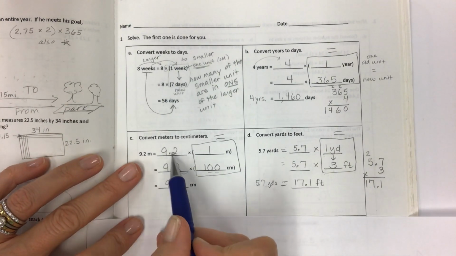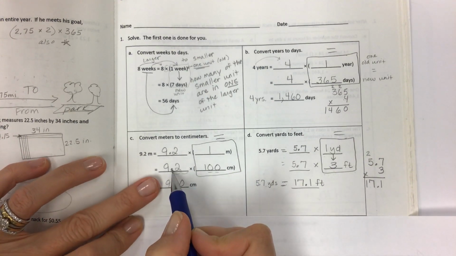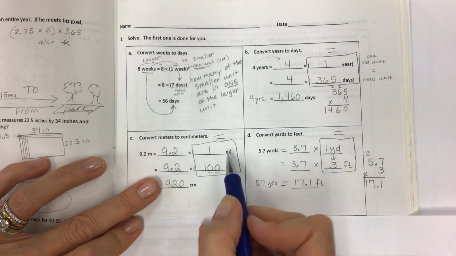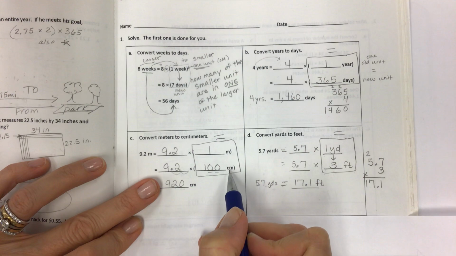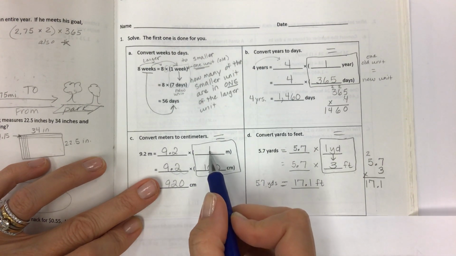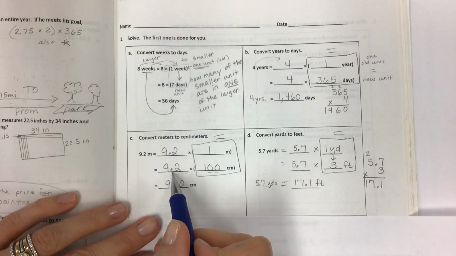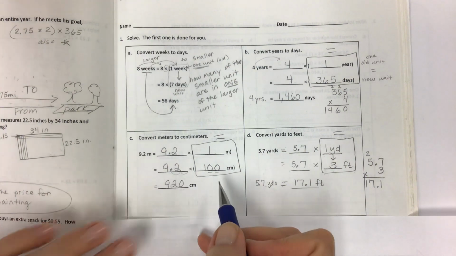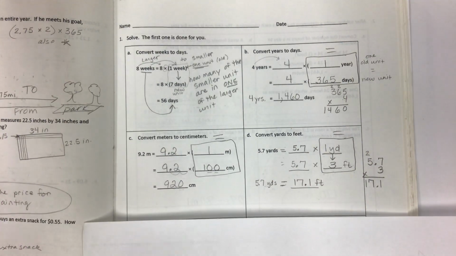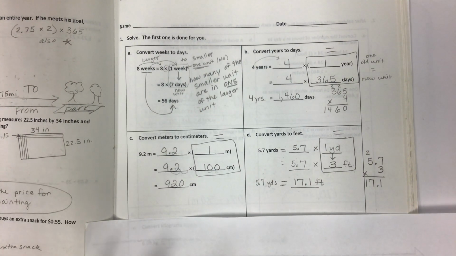Old unit. Copy it. Multiply by 1 of the old unit. Copy this again. Multiply by the equivalent of the new. Meters equal to centimeters. That's 1 and 100. There are 100 centimeters in a meter. Multiply 9 and 2/10 times 100. And so this is where, on the King Henry chart, it says you can shift the decimal. That's where that understanding piece pops in.